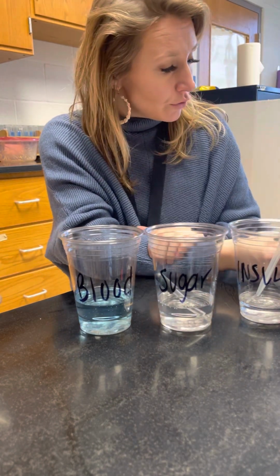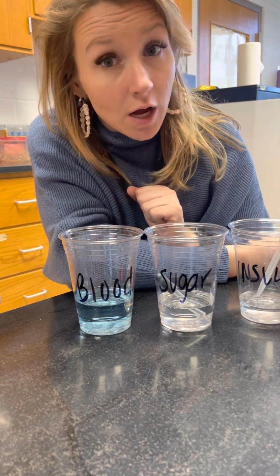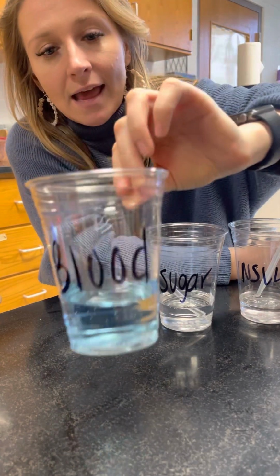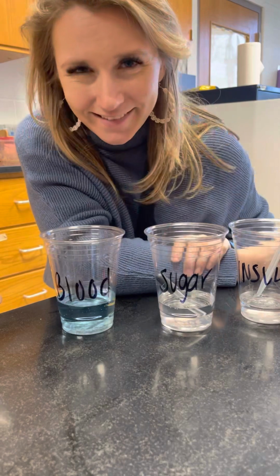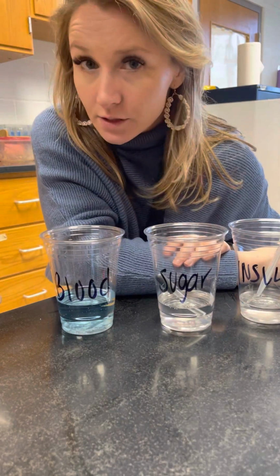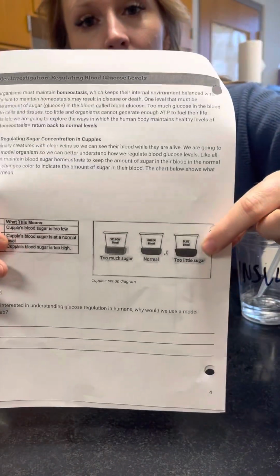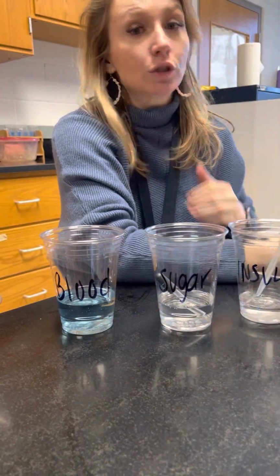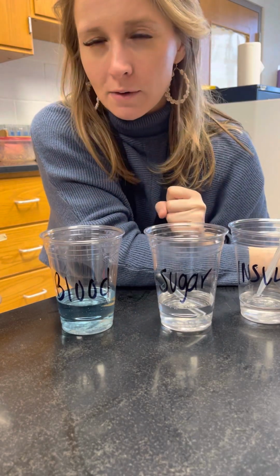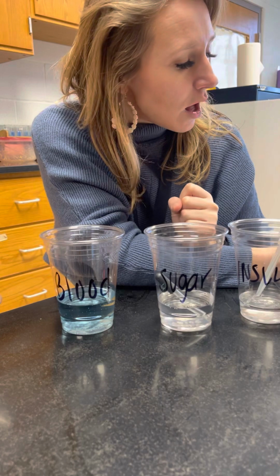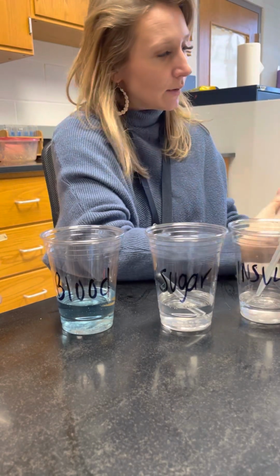We are going to do a lab with these fake organisms called couples. Right here we have a cup of their blood, and it is blue, which is different than ours. We're going to add some substances to it. Looking at this picture, what color would show that the glucose level, or the blood sugar, is really high? Remember, those are the same thing. And what color would show that the blood glucose is low?